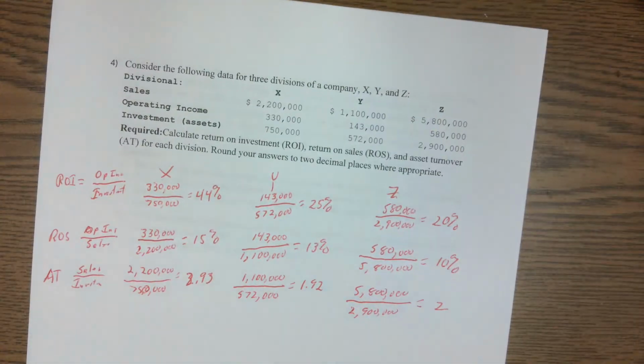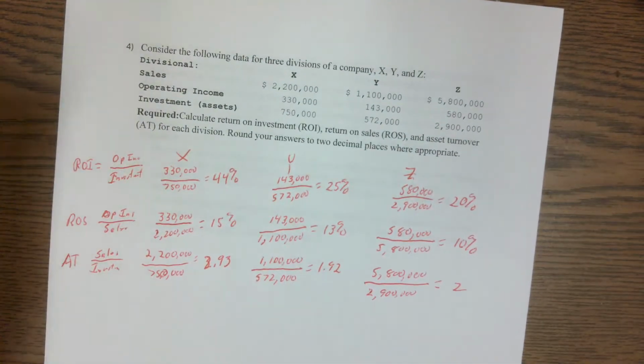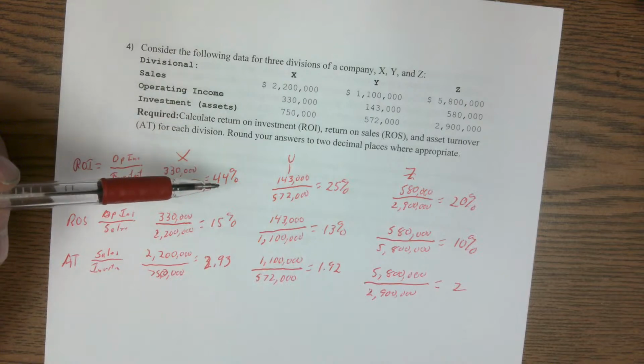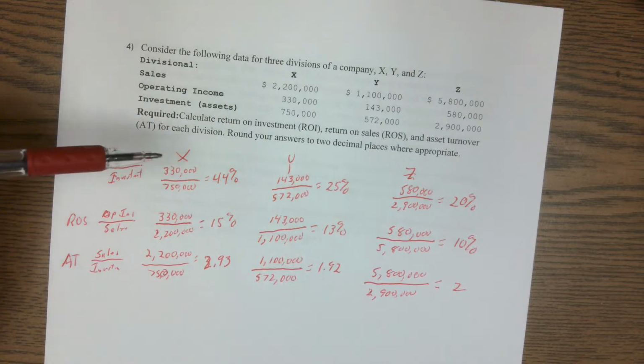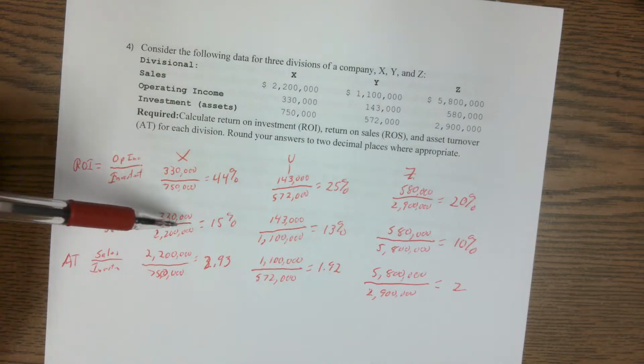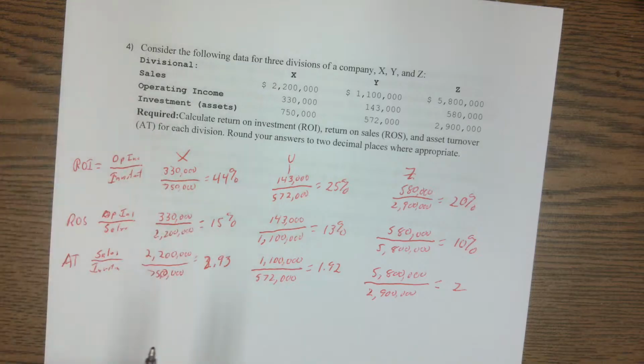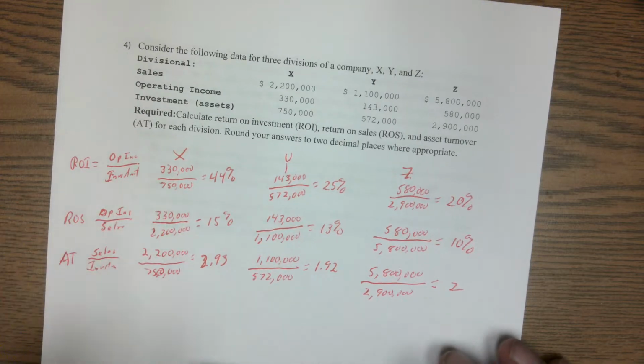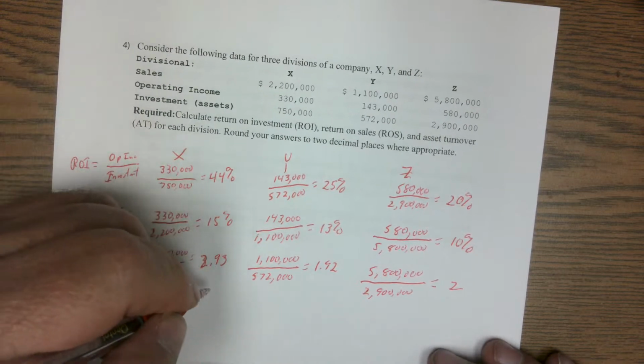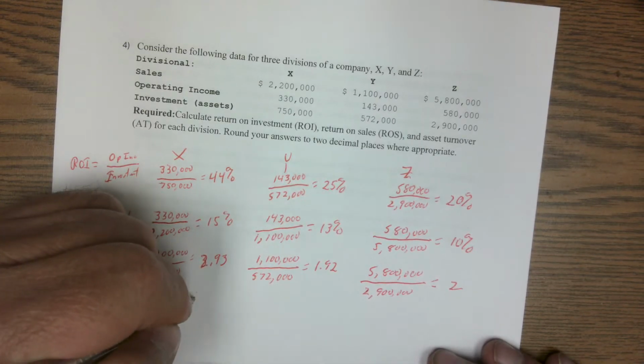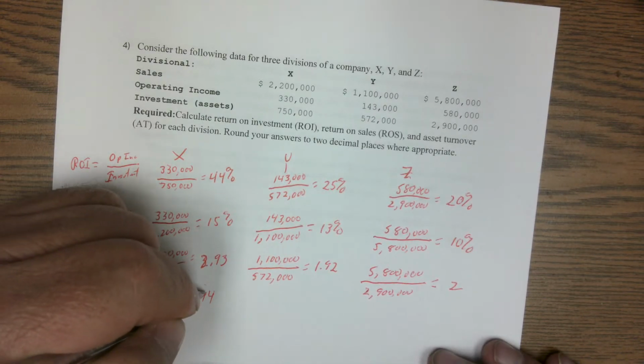Now, notice on this, remember the DuPont identity: the return on investment equals this times this. So if we multiply 15% times 2.93, we round that to 0.44 or 44%.